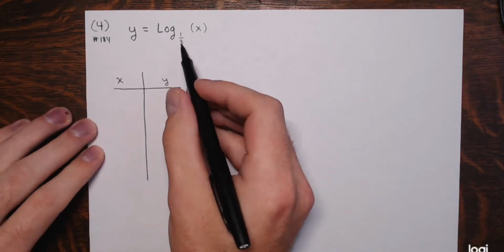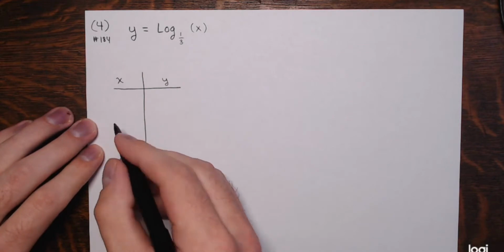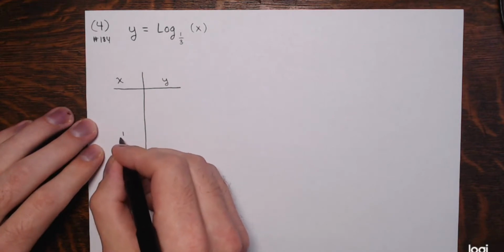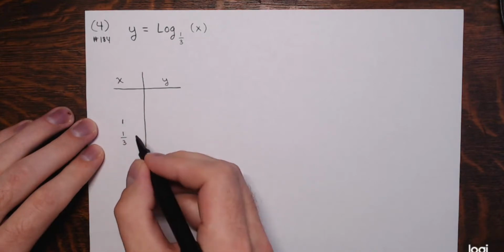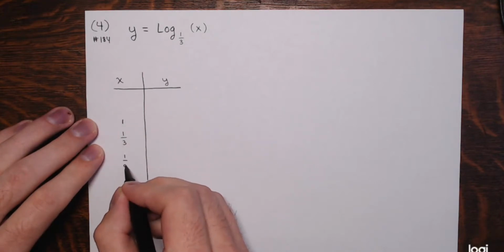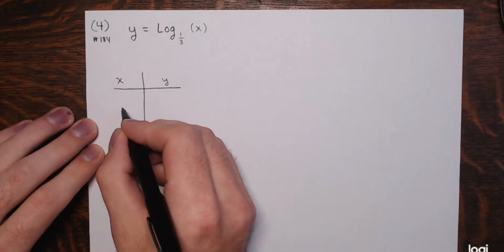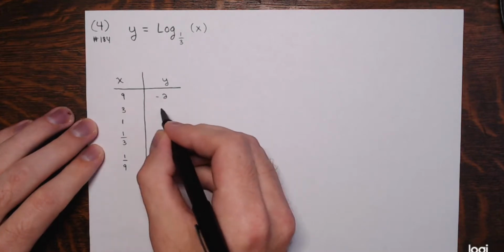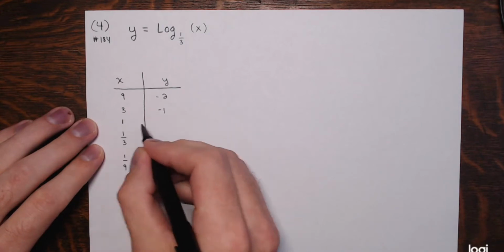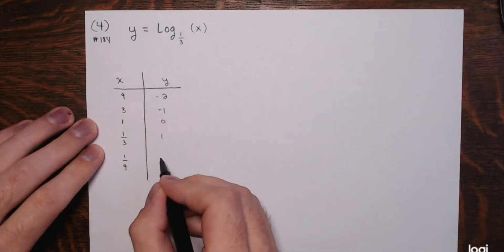Alright, so I'm going to put in powers of 1/3 for x, right? Positive numbers only. 1/3 to the first is 1/3. 1/3 to the 0 is 1. 1/3 squared is 1/9. And 1/3 to the -1 would be 3. 1/3 to the -2 would be 9, right? So you get -2 for that input, -1 for that one, 0 for that one, 1 and 2, right?